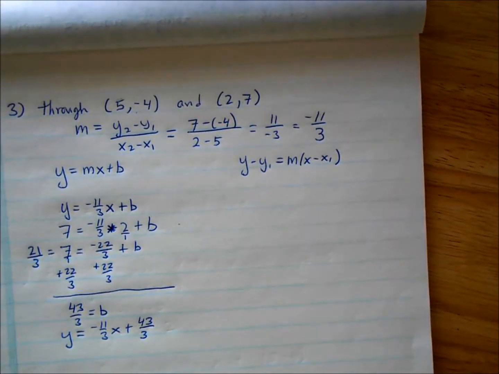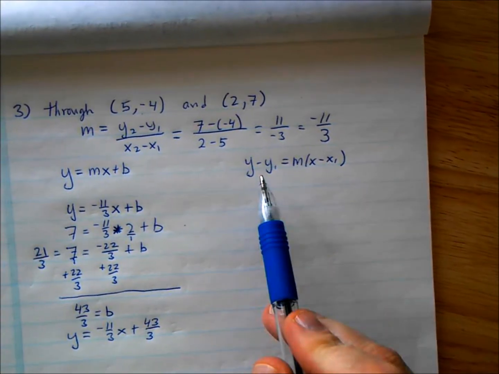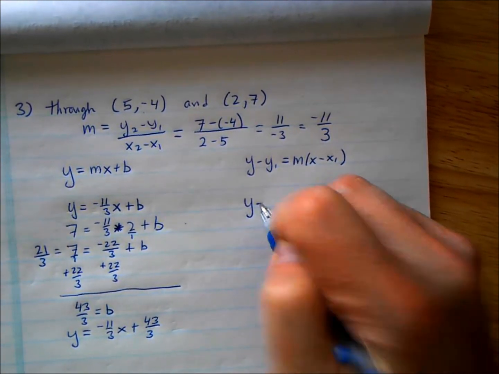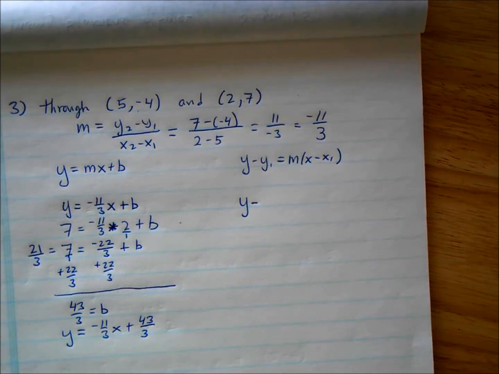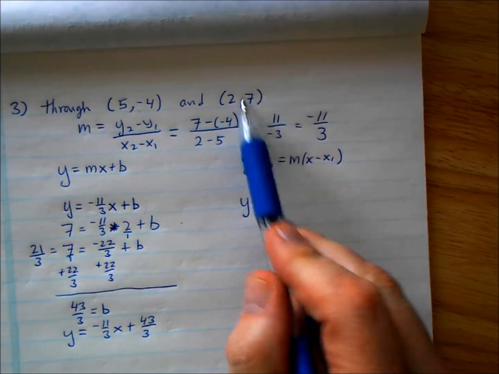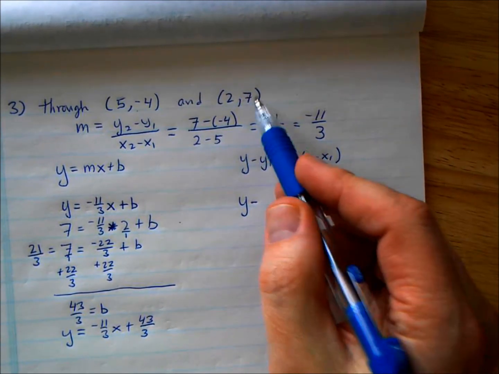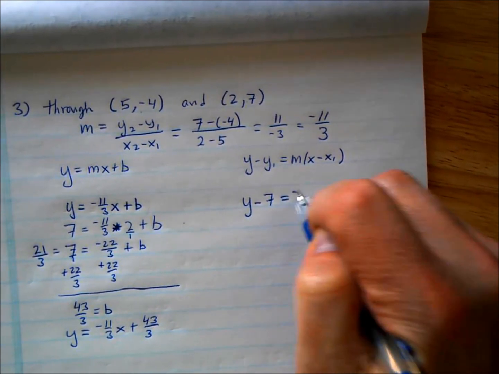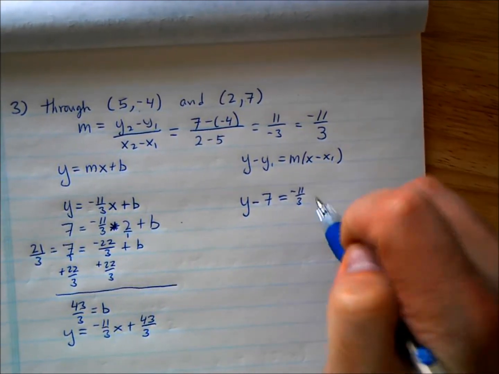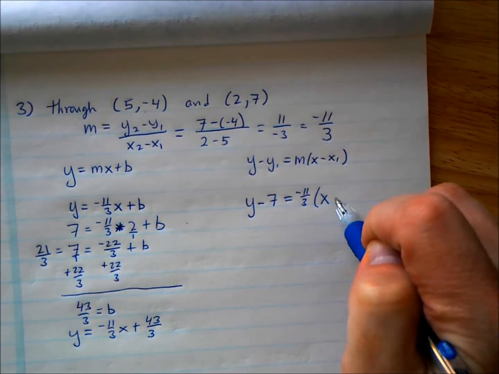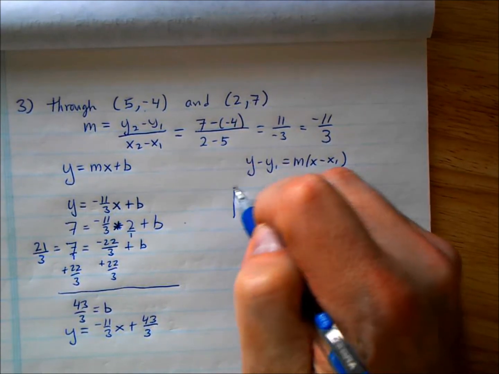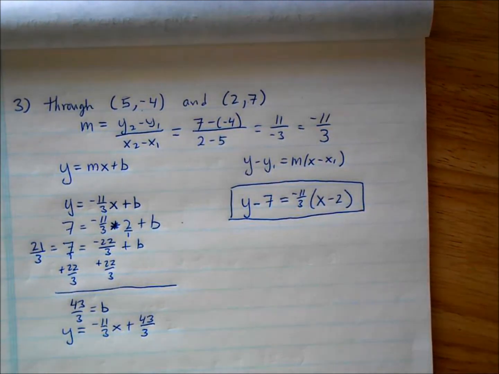Okay, now, the way I would prefer to do it. I would prefer to use y minus y1 equals m times x minus x1. So I use y minus. And I pick one of the values to be y1. And the truth is, it doesn't matter which one. I can use negative 4 or I can use 7. I'm going to use 7, just again, because it's a positive number. So I would write y minus 7 equals m, we determine that to be negative 11 thirds times x minus 2. And again, as far as I am concerned, that's a complete and correct answer.